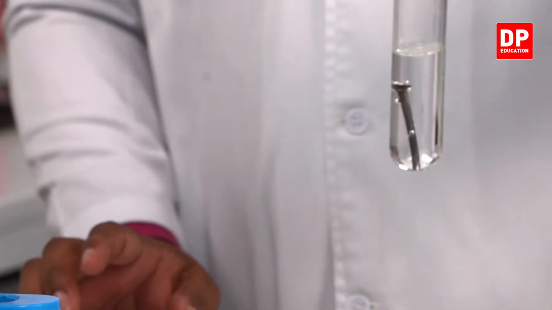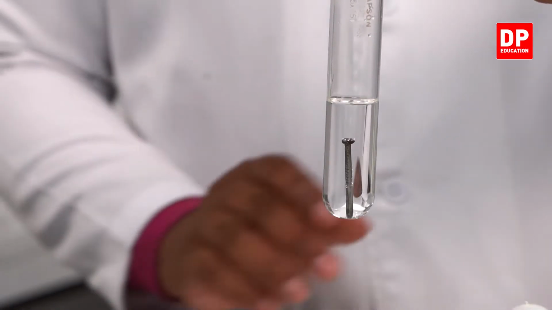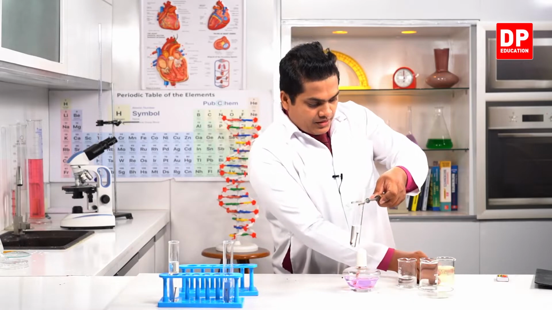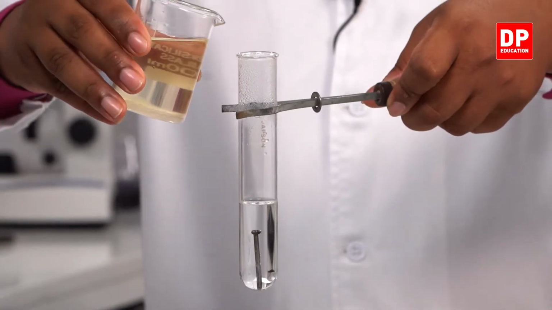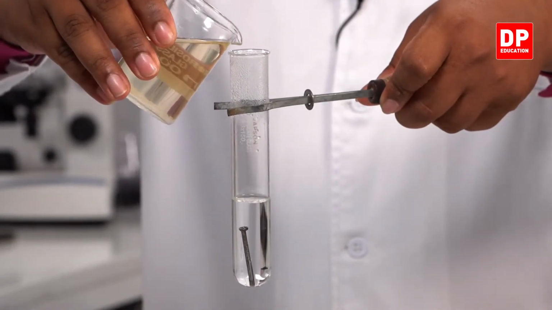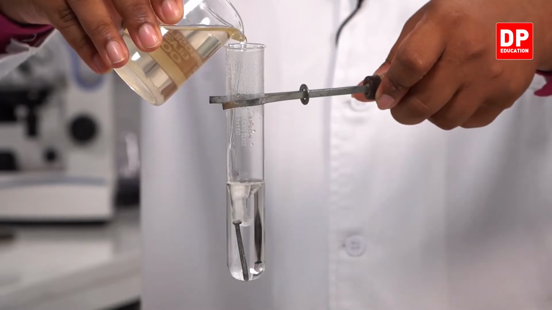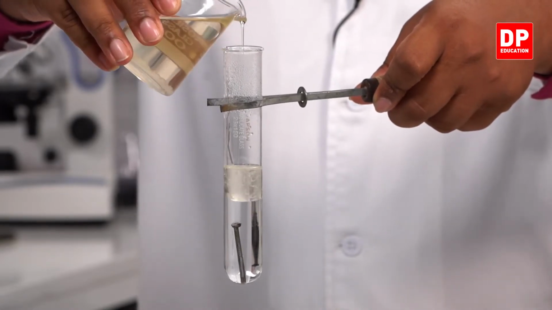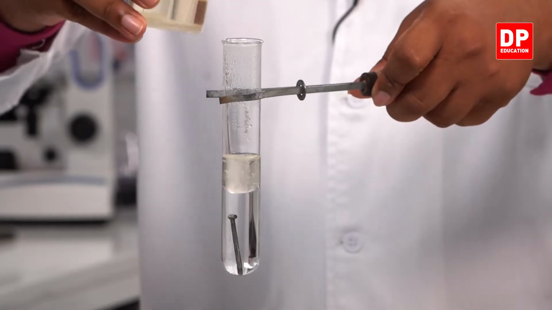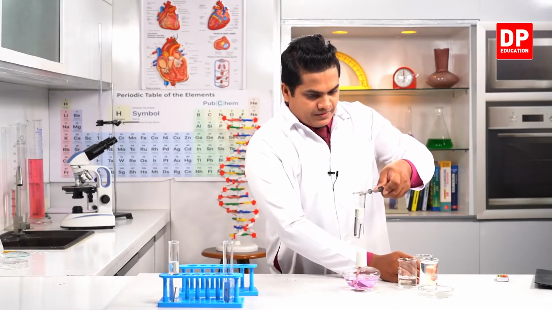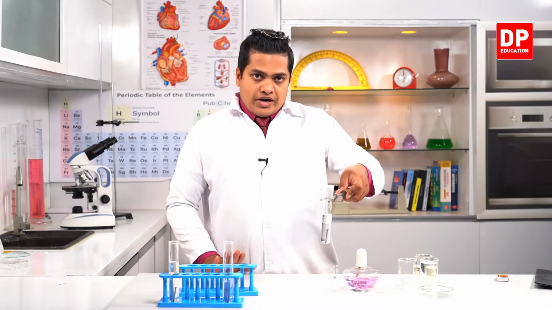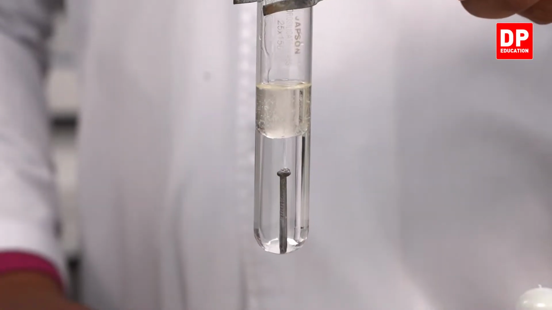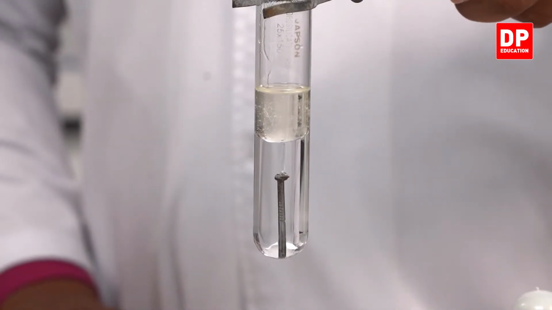Now let's keep it for some amount of time. Now we'll add the coconut oil into it. A good layer of coconut oil. Right. So we used boiled water in this setup. Okay. And I have added coconut oil as well.